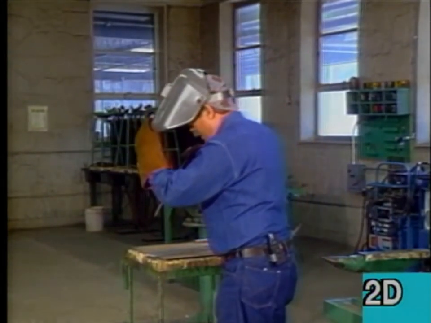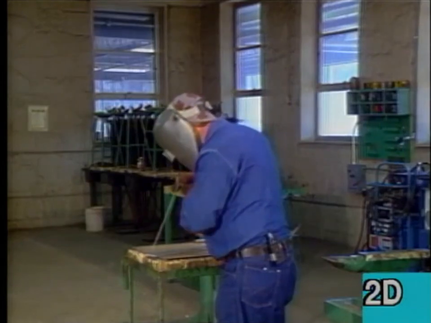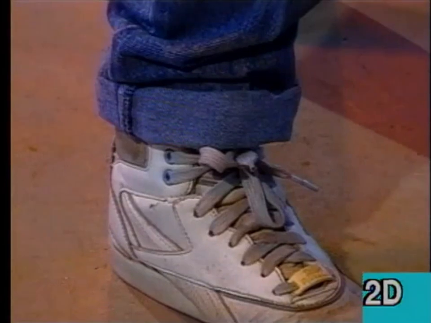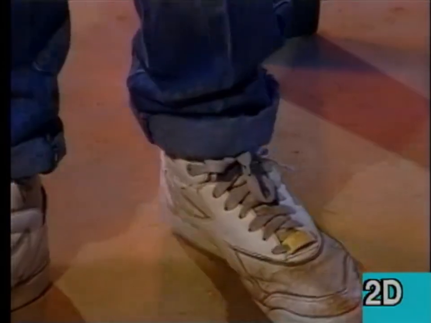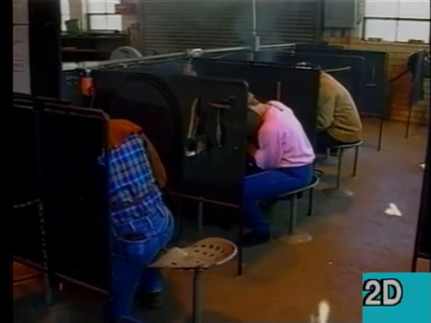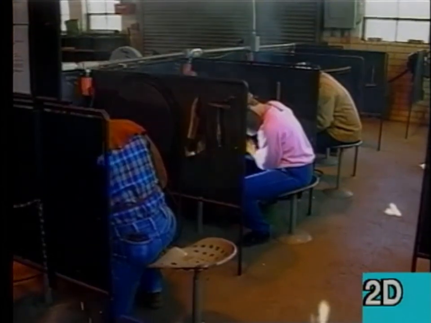The construction of welding clothes is important as well. Pockets should have flaps so they do not catch sparks. Slacks should not have cuffs, and boots without laces are preferred. In general, do not wear clothes that provide places for sparks to get caught.